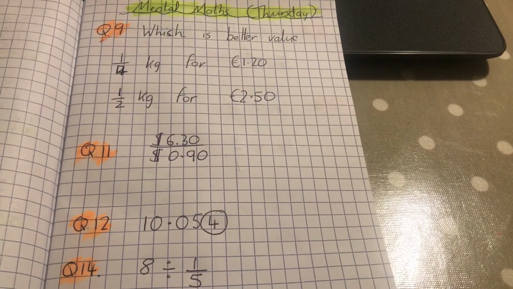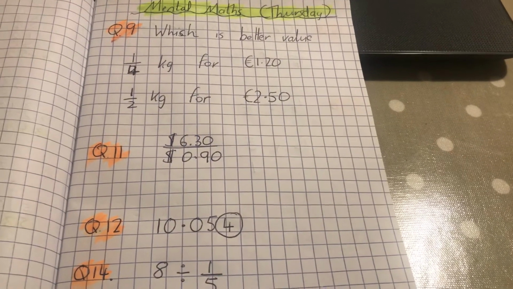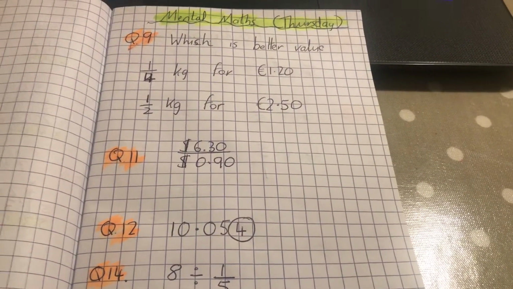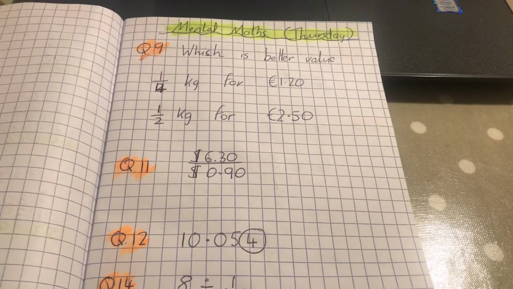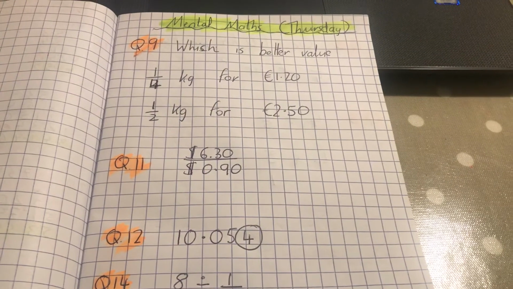I'm sure you'll be very disappointed to hear that we're not going to do any Planet Maths. We're just going to do our mental maths Thursday, and also I'll send a link for the Primary Planet Maths quiz. You know, the 15 questions that we sometimes do in class. So give that a go. Take your time.